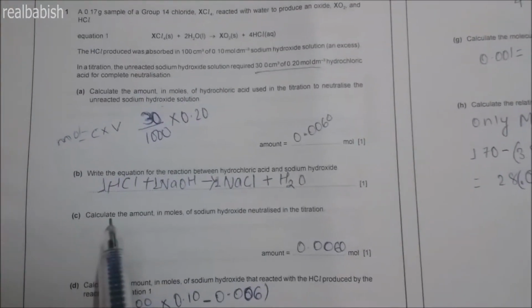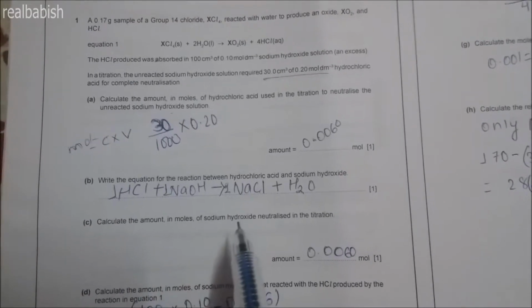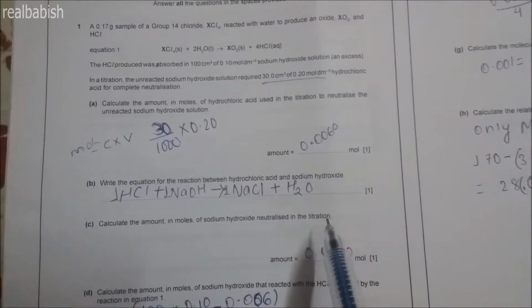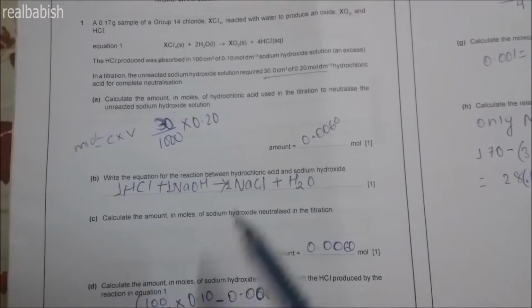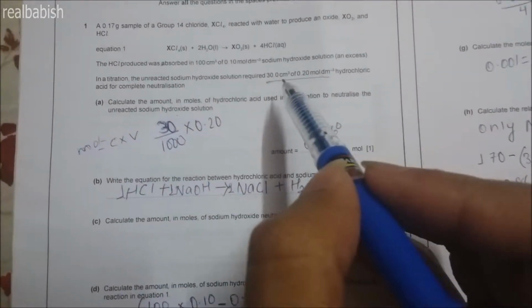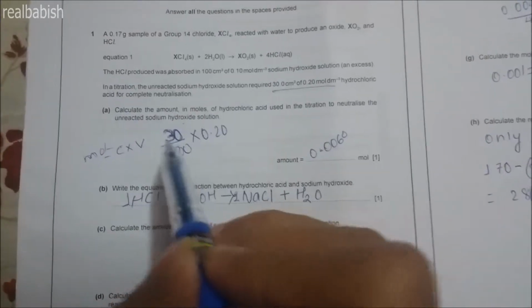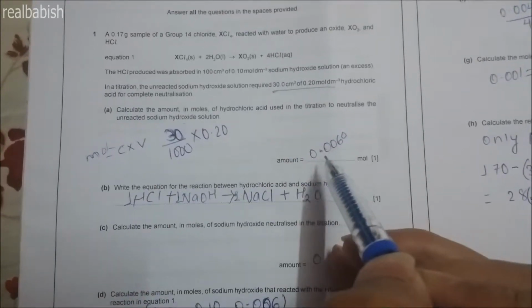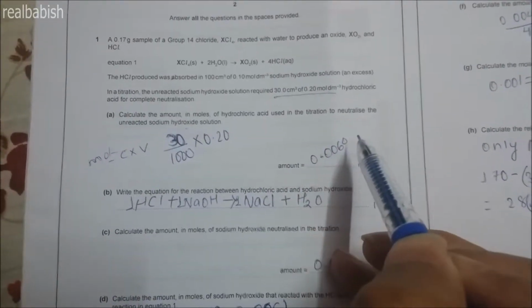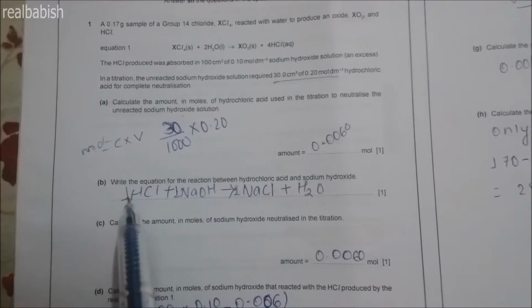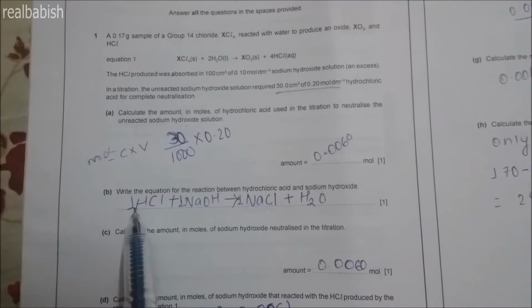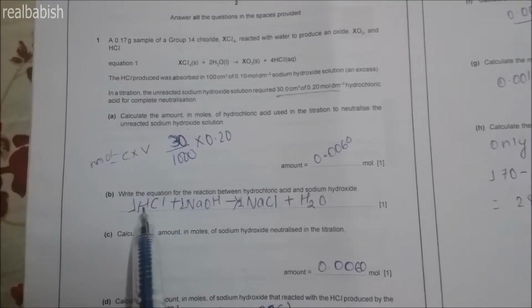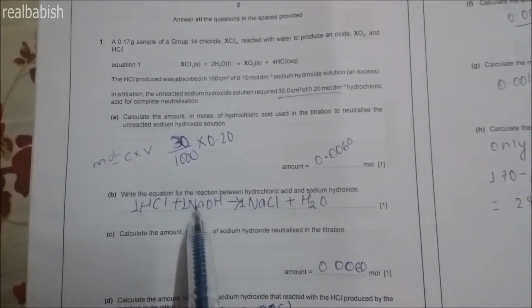In part C, calculate the amount in moles of sodium hydroxide neutralized in the titration. So it is asking for the total NaOH neutralized. In this part we can see the neutralized hydrochloric acid was 0.0060, and we can take this as reference. There is a mole ratio of 1:1 of hydrochloric acid and sodium hydroxide.